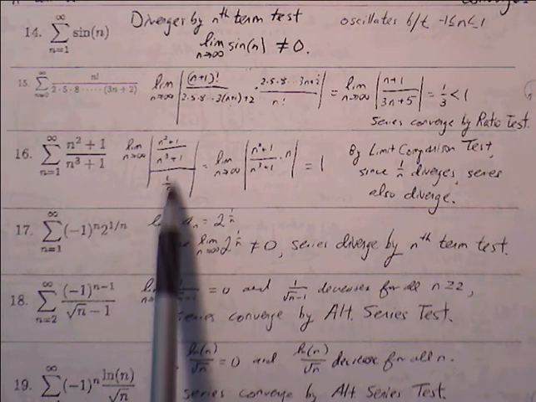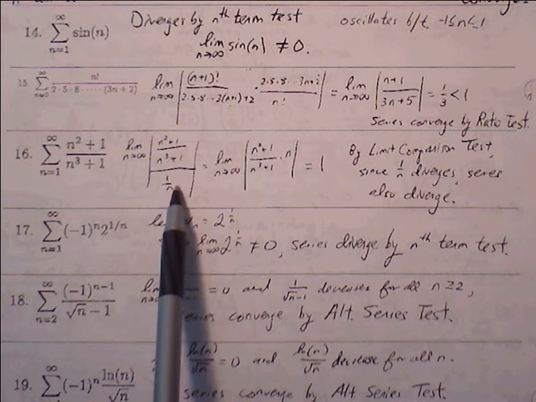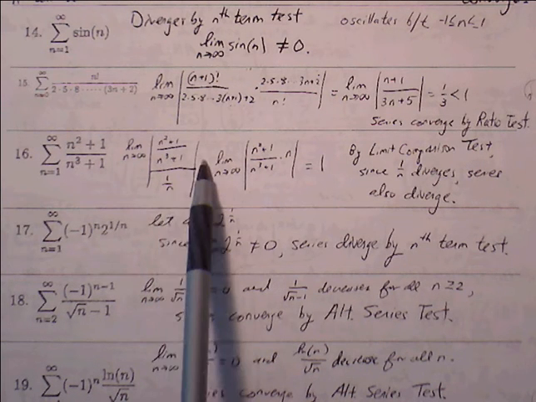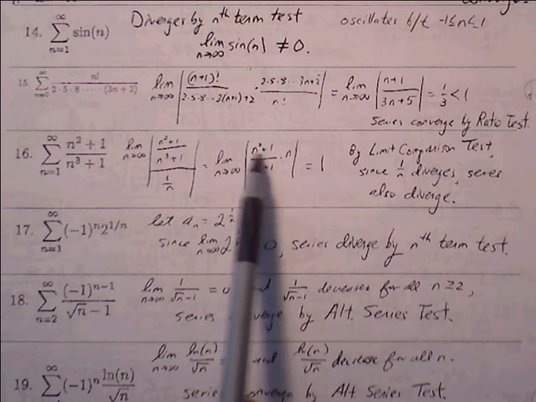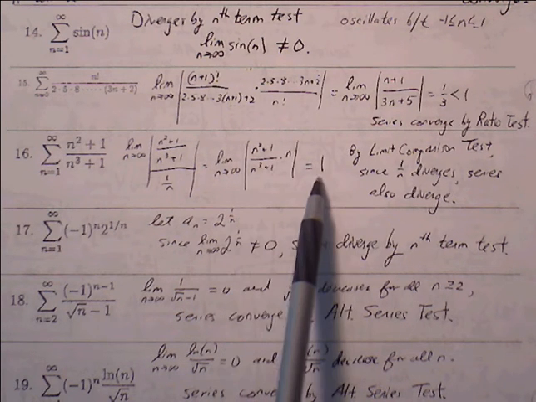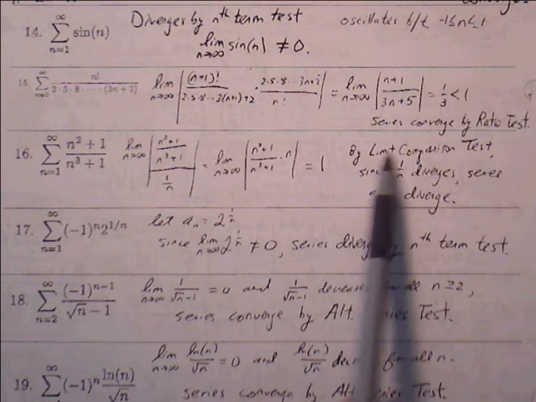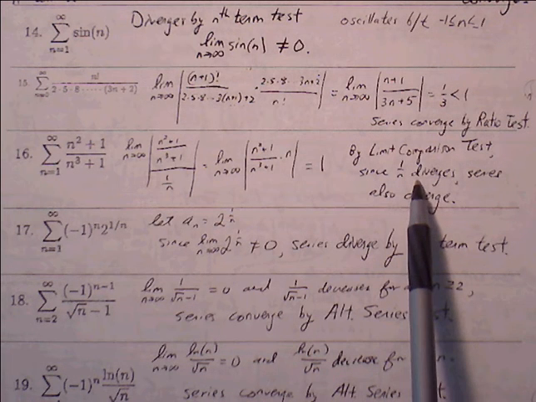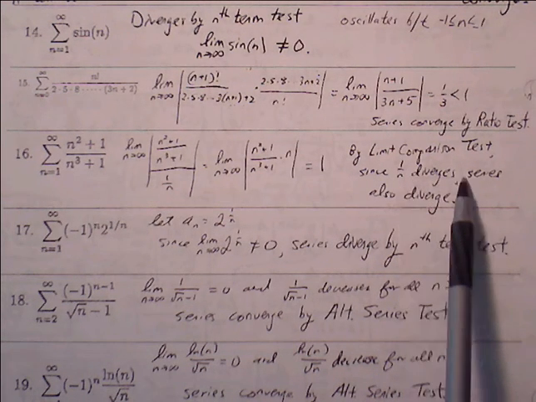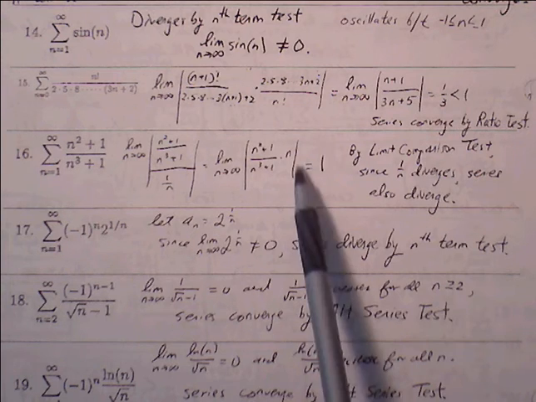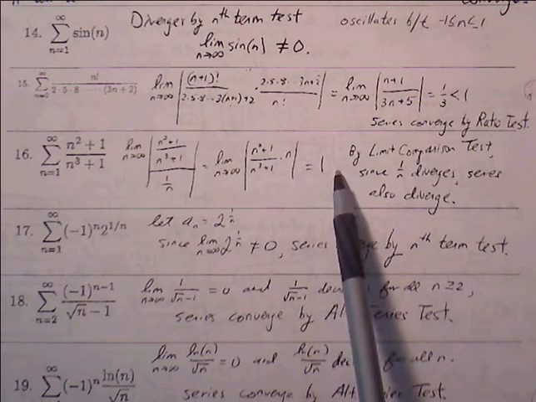So if we simplify this expression, we can bring this up as the reciprocal, so times n. So we get n cubed over n cubed, and that equals 1. That's a real number, so by limit comparison test, since we know that 1 over n diverges, our series must also diverge since we're getting a real number in return.